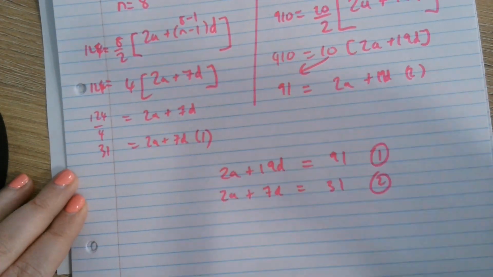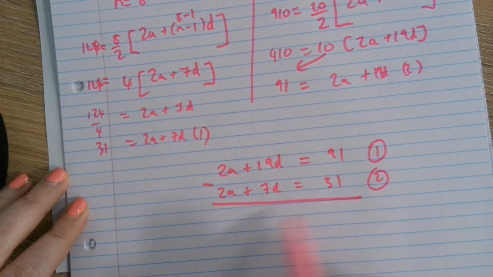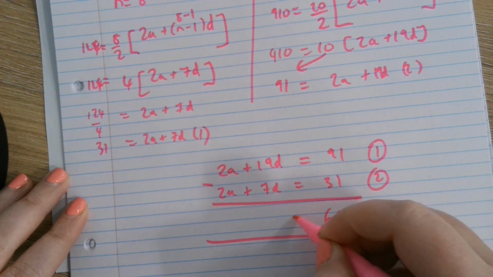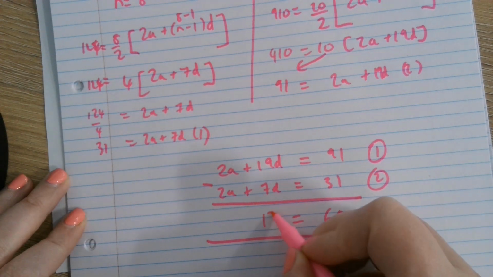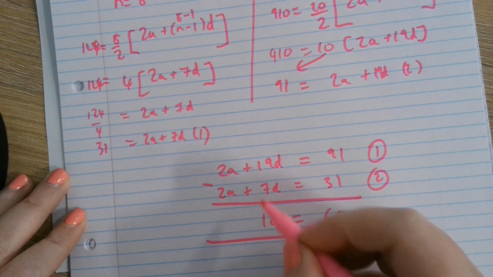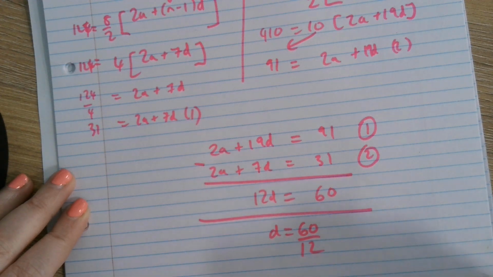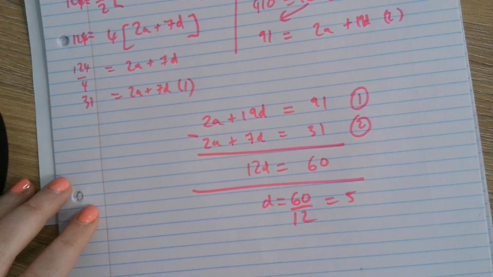You'll notice our front terms are exactly the same, which means straight away we can subtract our equations, which is really nice. So 91 take away 31 will leave me with 60. 19d subtracting 7d will leave me with 12d. And obviously 2a take away 2a disappears. Then I'm thinking about getting d on its own, so I'm dividing by 12, which leaves me with a lovely answer of 5. So the common difference in this sequence is 5.